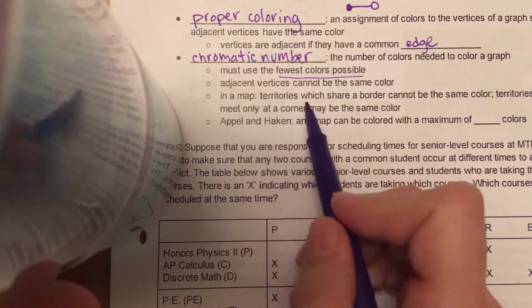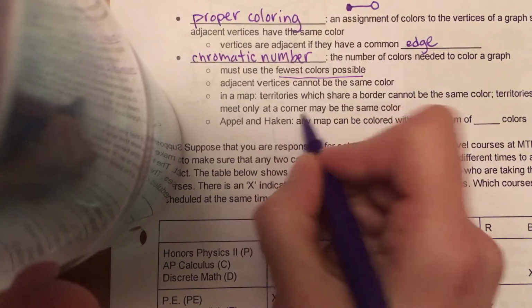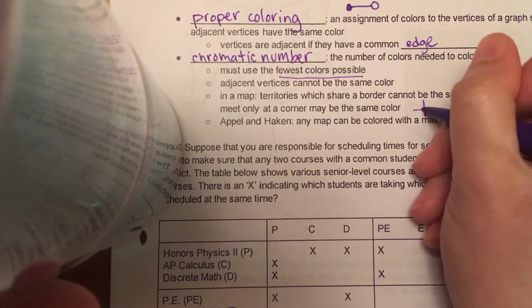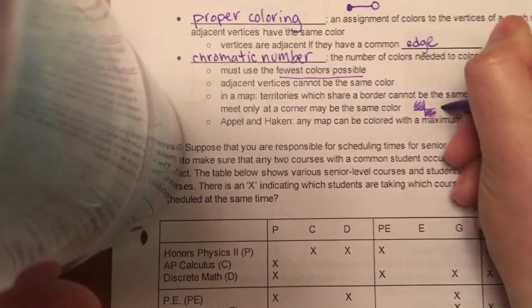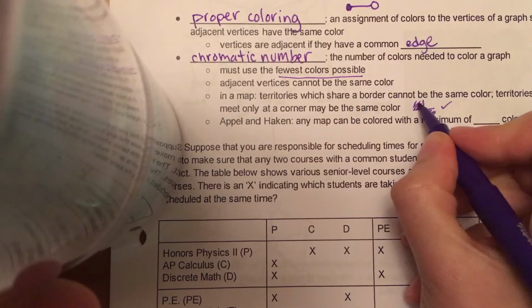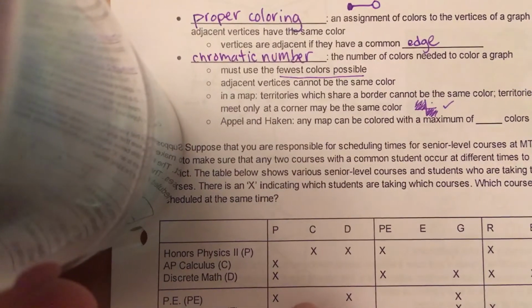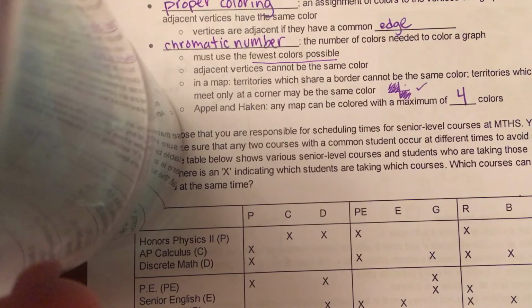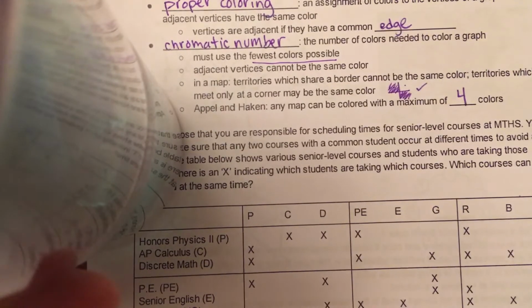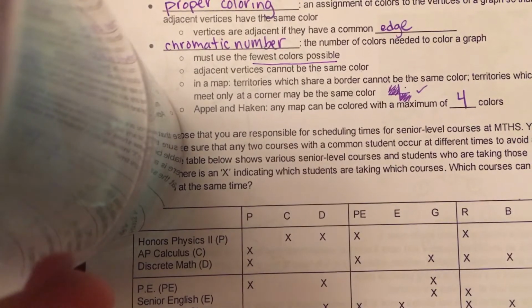If I'm looking at a map, territories that share a border cannot be the same color. If they meet at just a corner, so if we think about a checkerboard, this region and this region could be the same color. That's okay. But if they share a border, for example, this region and this region, they could not be the same color. Turns out that you can actually color any map with a maximum of 4 colors. So that map of the US that I asked you to color, you should have been able to color it using 4 colors. You can't do it in 3. If you used 5, you could have recolored it in a different way so that you could have only used 4.